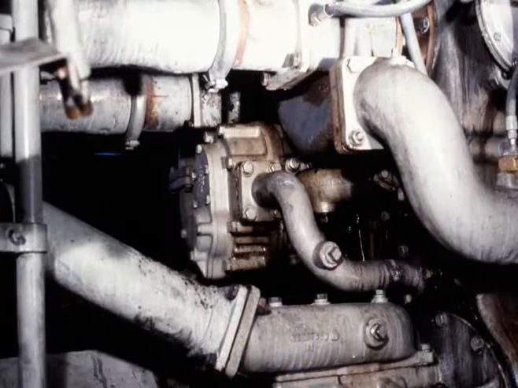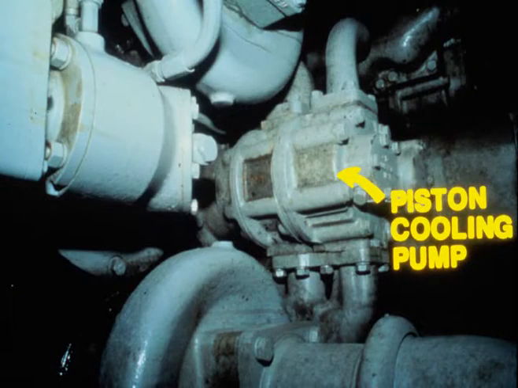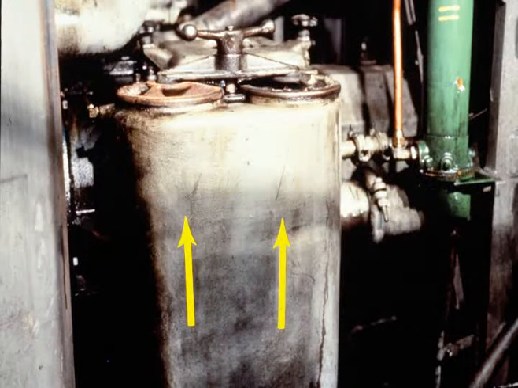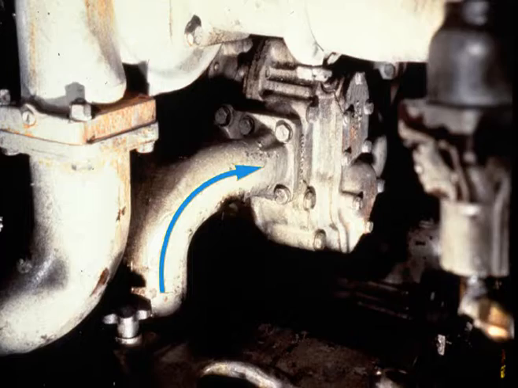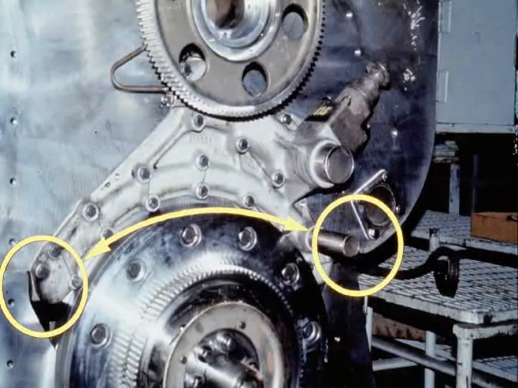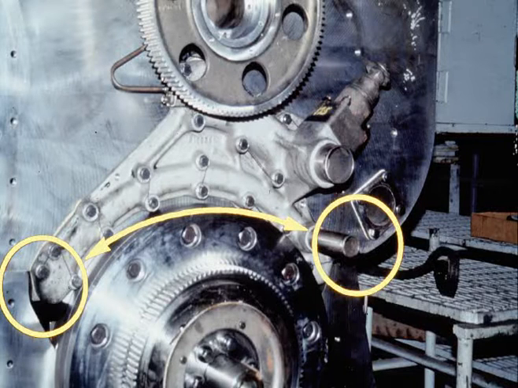The main and piston cooling pumps are actually two separate pumps running off a common shaft. The outboard pump is the piston cooling pump. Its function is to supply oil to cool the pistons. Oil is drawn from the return scavenging oil supply through the two companion strainers on the outboard side of the strainer housing to the inlet side of the piston cooling pump. Here, the oil is pressurized to flow to two piston cooling manifolds, one for each side of the engine.